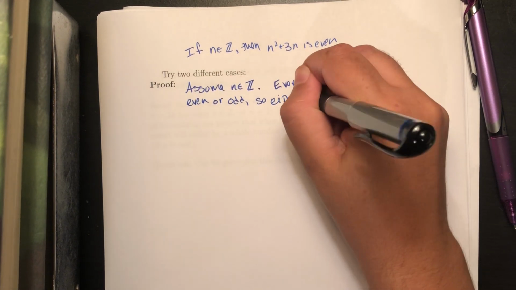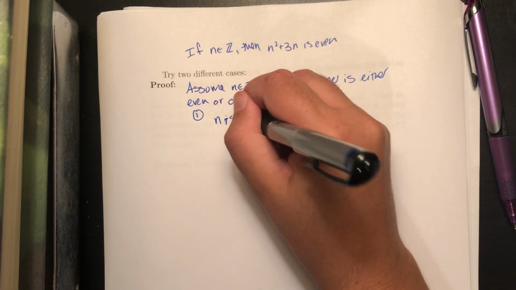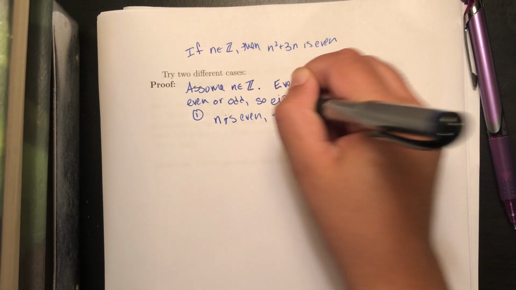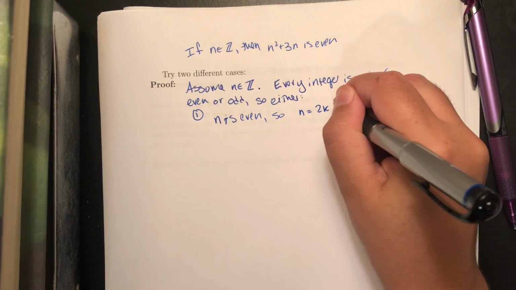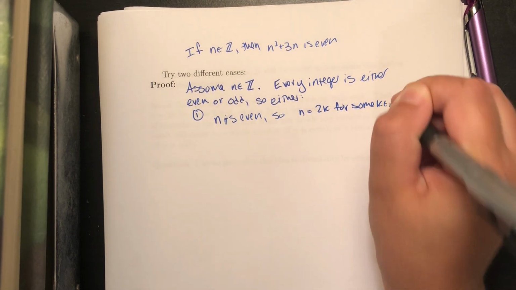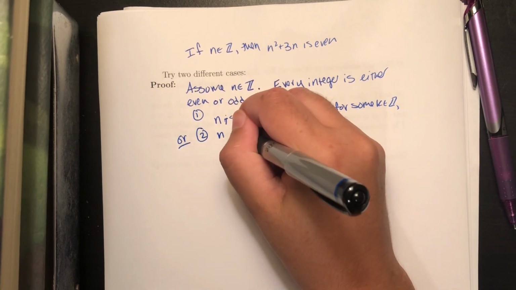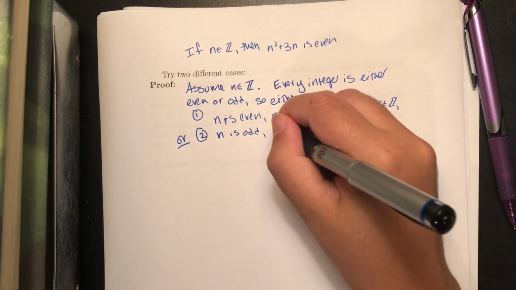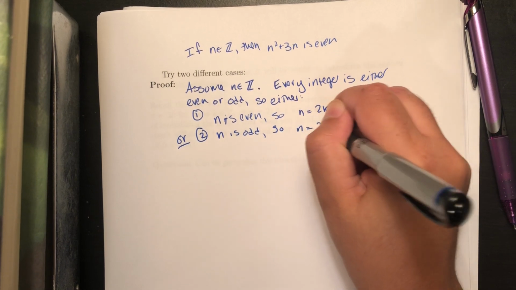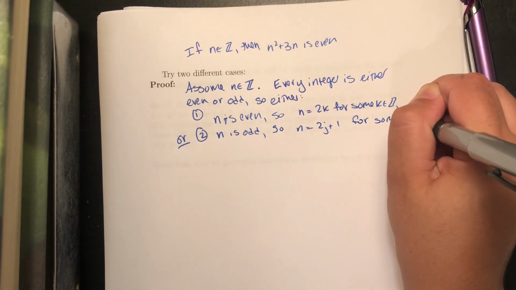Either case 1, n is even, so n is equal to 2k for some integer k, or case 2, n is odd, which means n can be expressed as 2j plus 1 for some integer j.